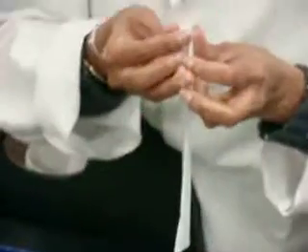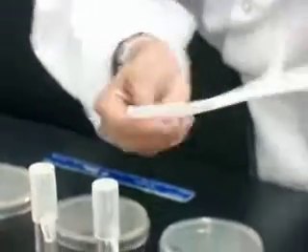So I'm using a sterile plastic pipette, and we want to take some E. coli out. Okay. So we will put 2 drops into each tube to introduce the bacteria.